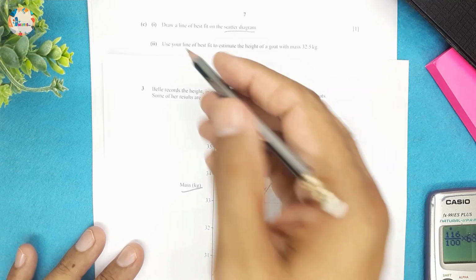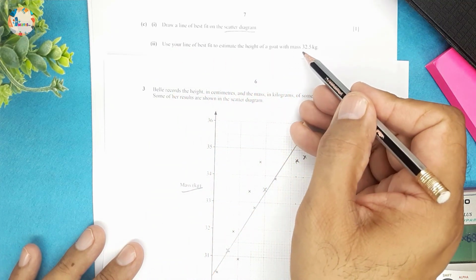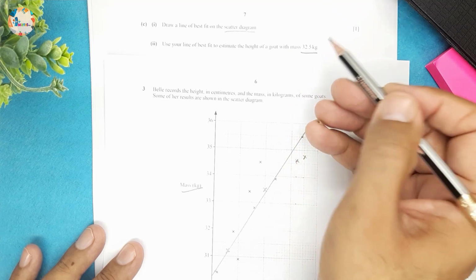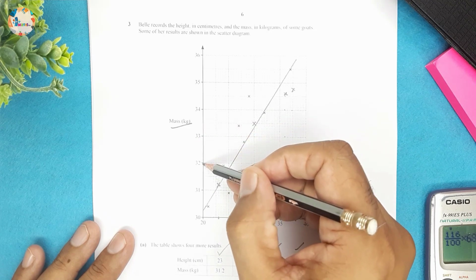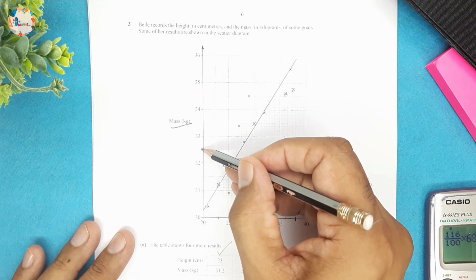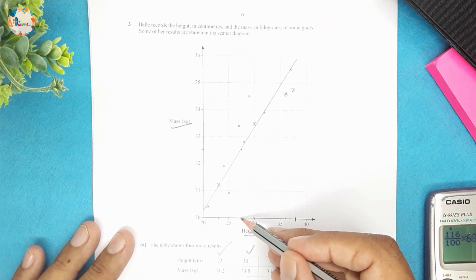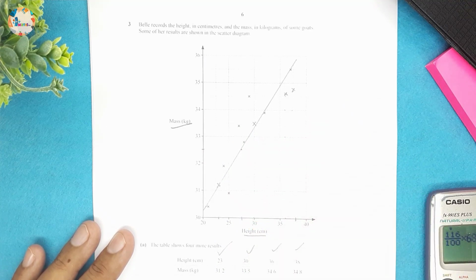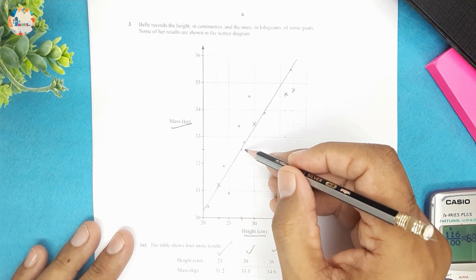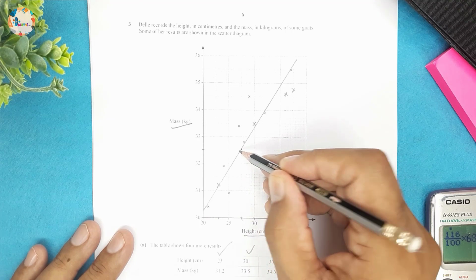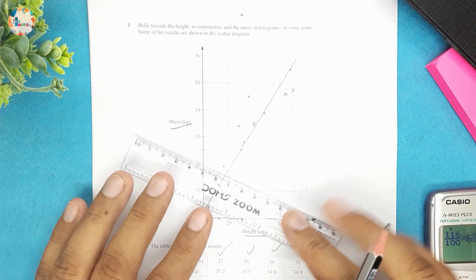So they are saying next part, use your line of best fit to estimate the height of a goat which is with mass 32.5. So mass is 32, 32 is this one. So 32.5 is this. So we can write this one as 27.5 basically. It's a little lesser than 27.5, so roughly I'll draw for example this one.